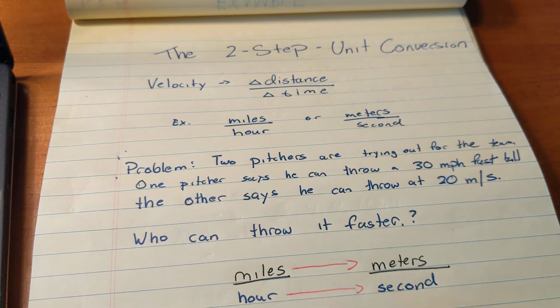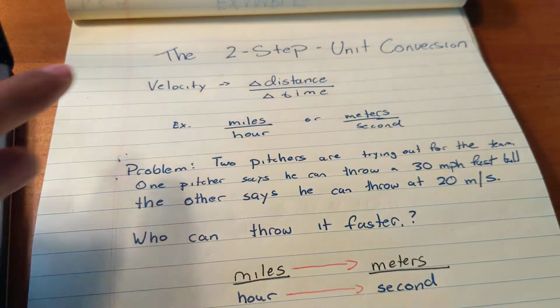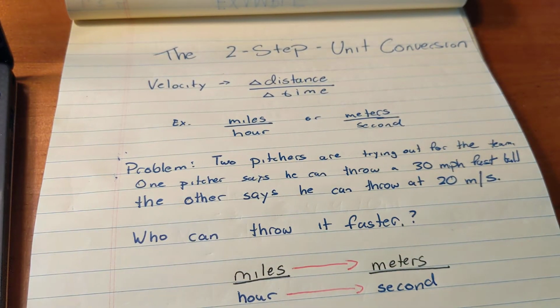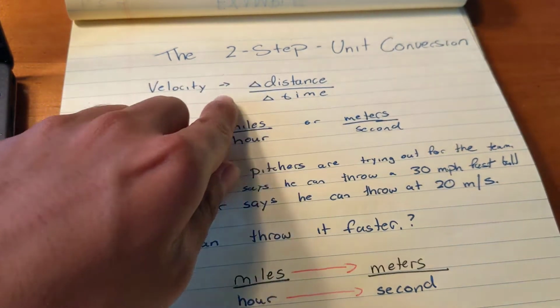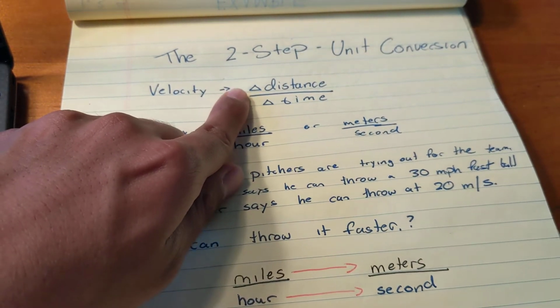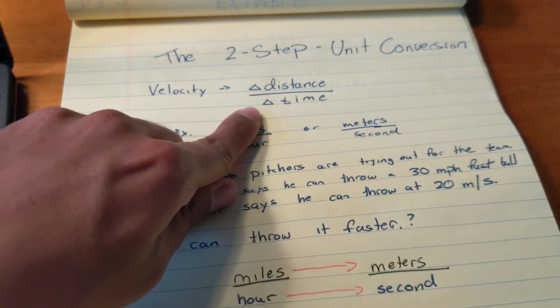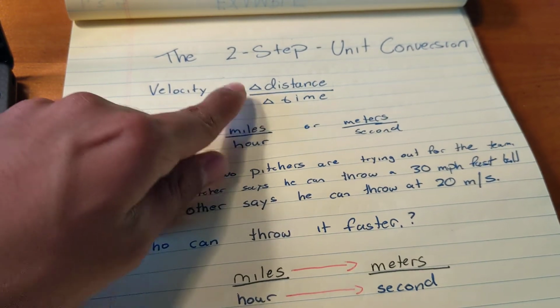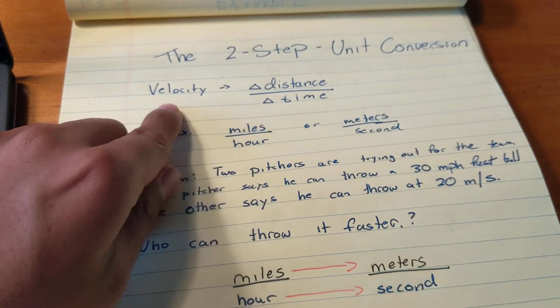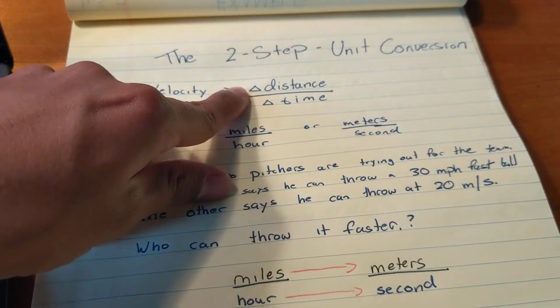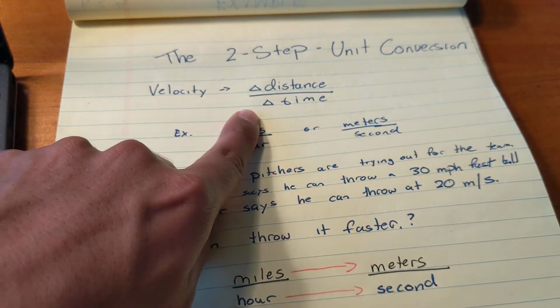So, as a review, velocity is also known as speed with direction, can be thought of as how far you're changing your distance over how far you're changing your time. Remember, these triangles stand for delta. So again, velocity is the change in distance over the change in time.